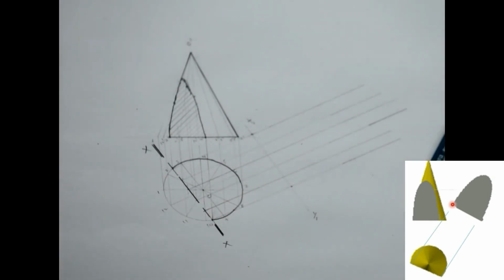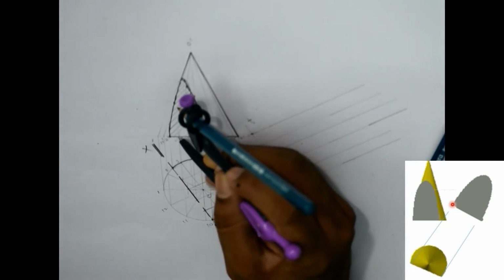So the points which we have taken here, we have to take from this plane itself.